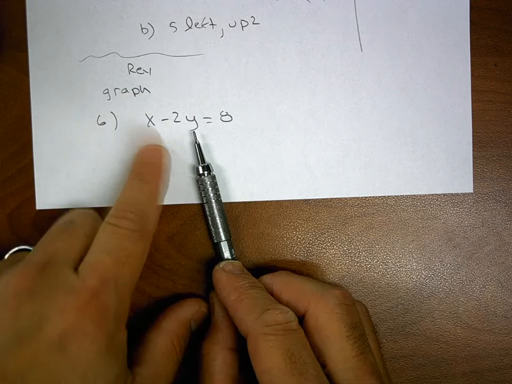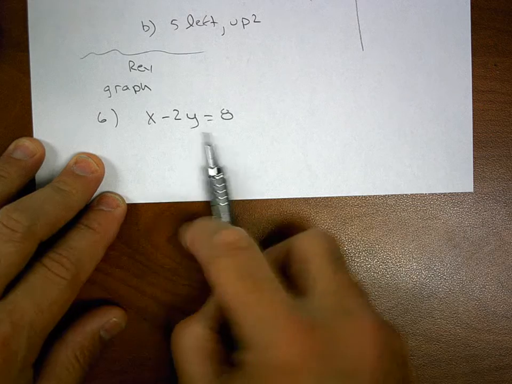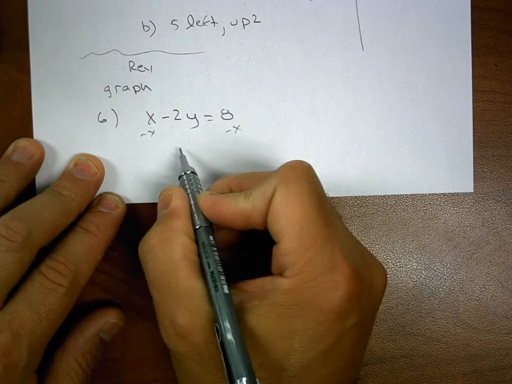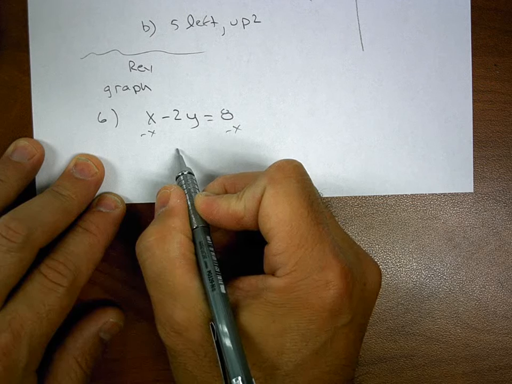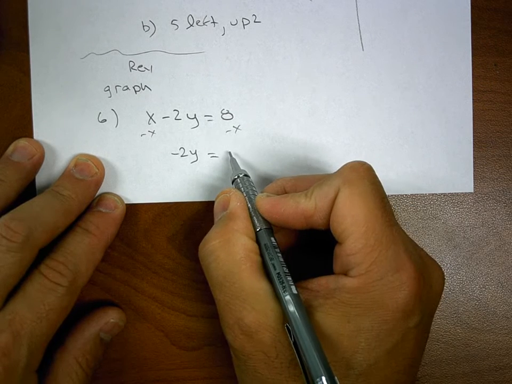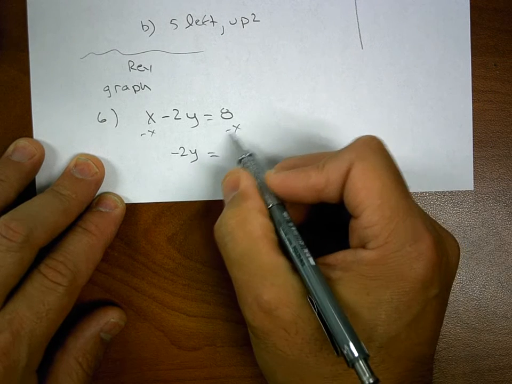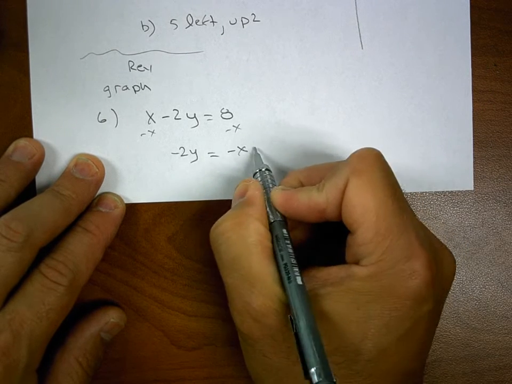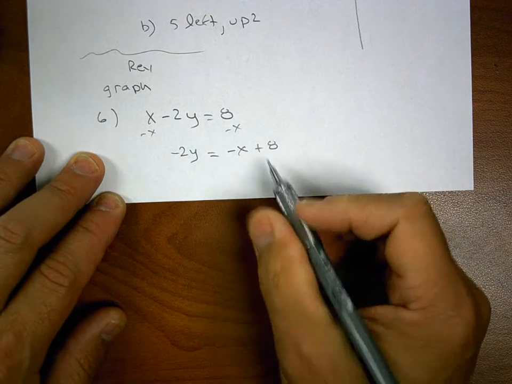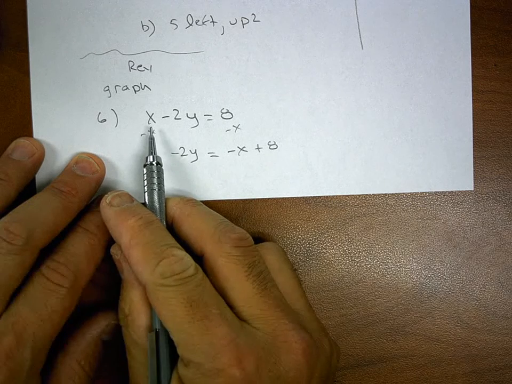Let's get this x to the other side, because we want to get y by itself, alone, right? Okay, so minus x. So what do I have left? Negative 2y equals negative x plus 8. We could put 8 minus x, but we usually see the x first, right? So I'm going to put negative x plus 8. Good. So we just move the x over. Got that out of the way. Now let's get this out of the way.